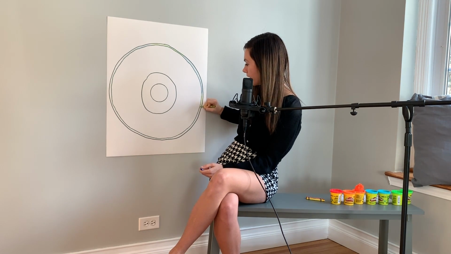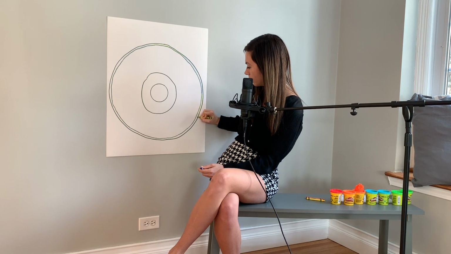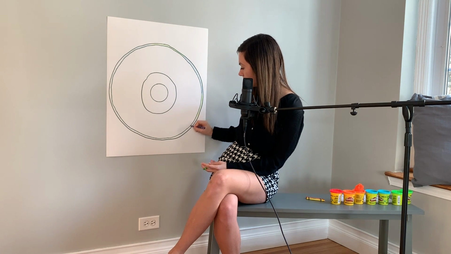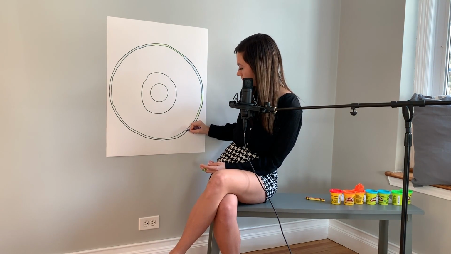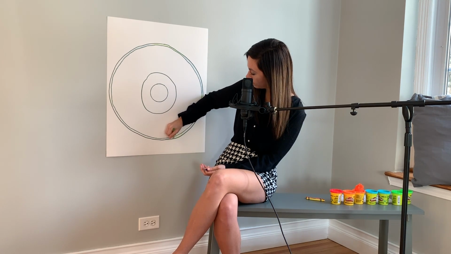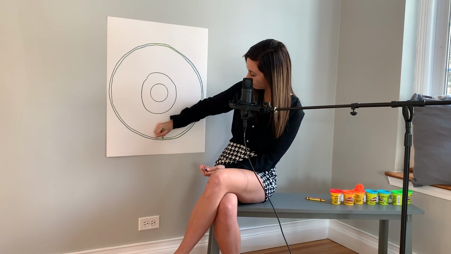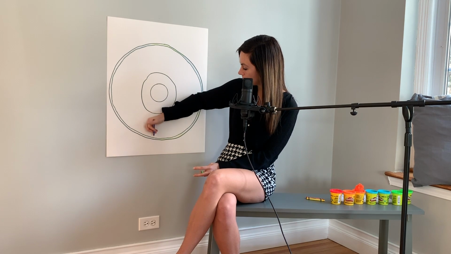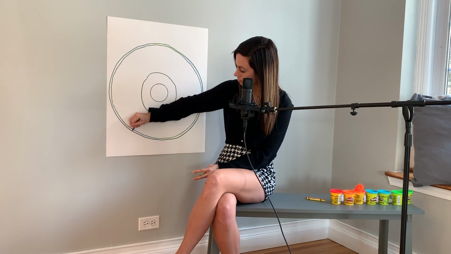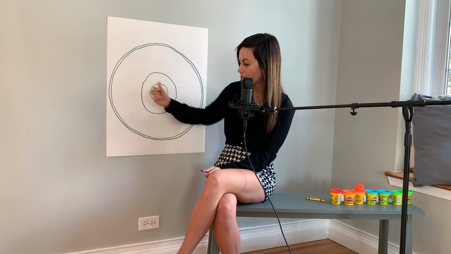But this is where animals live. This is where there are mountains. There's the sea. This is where all life exists. So the crust also has something called tectonic plates.